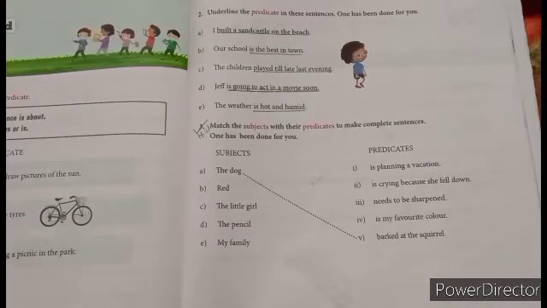And now come to the last one. The weather is hot and humid. Here we are talking about weather. तो weather is subject और weather कैसा है वो कौन बता रहे हैं हमें? Predicate is hot and humid. So please underline is hot and humid. And then come to question number 3.